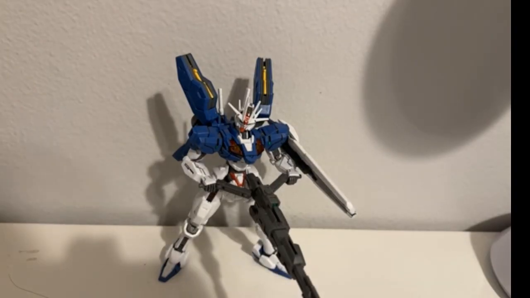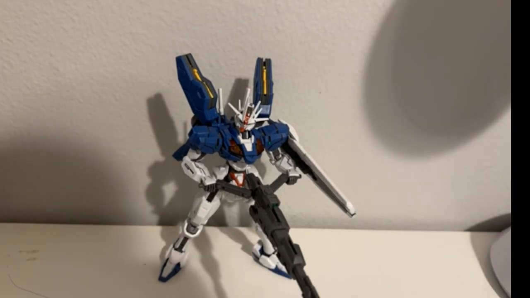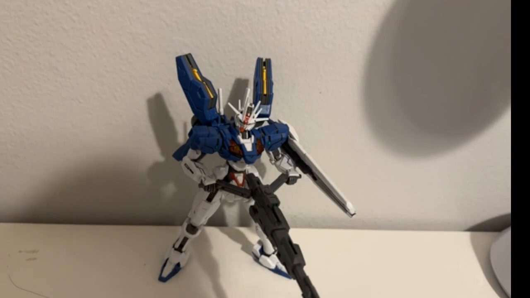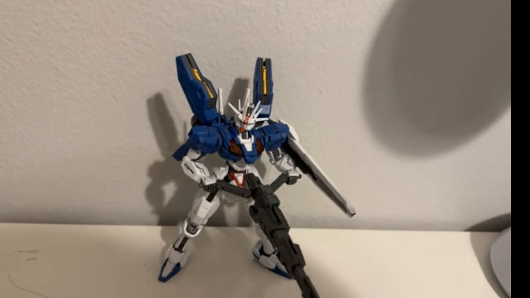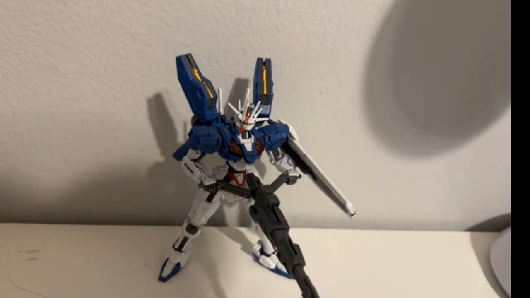But yeah, this is a fun kit. I'm definitely gonna mess around with it more off camera. Get it all nice and panel line, put all the stickers on, play around with all the different gun bits and everything. And then, like I said, I'll try to review it tomorrow and put it on my YouTube channel.